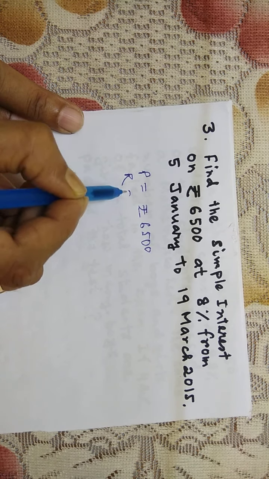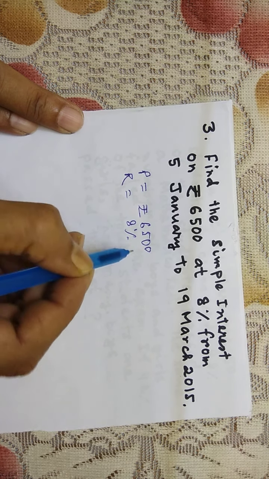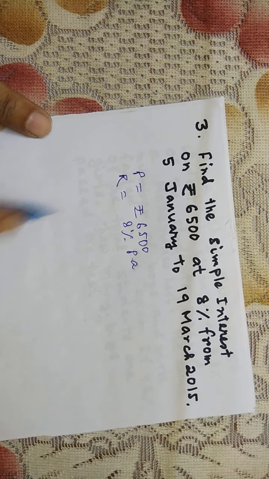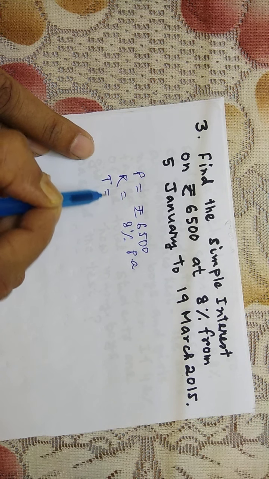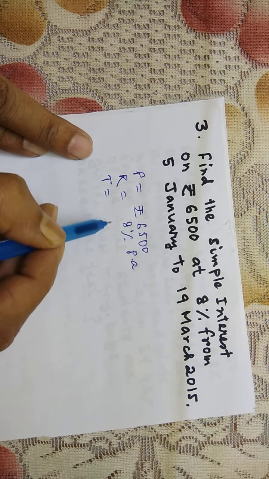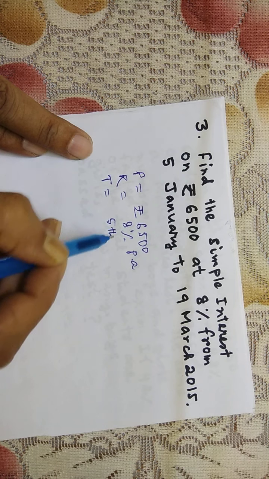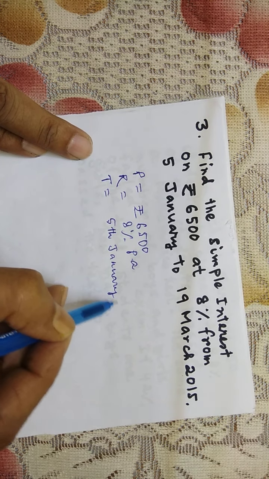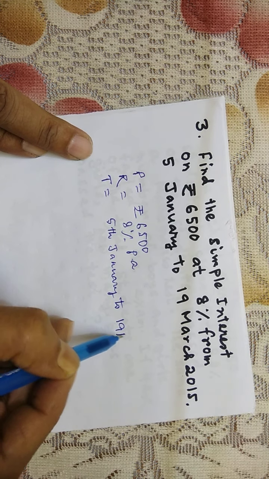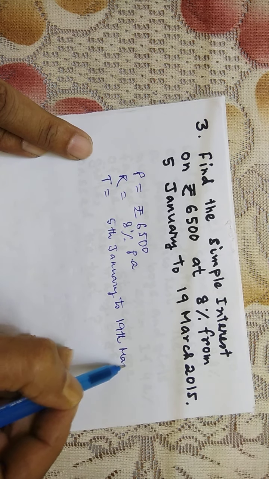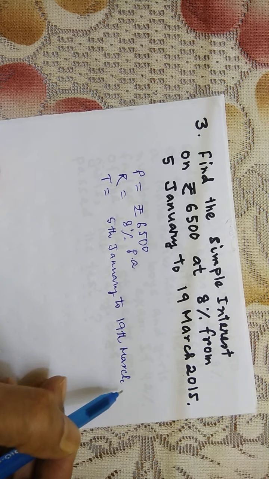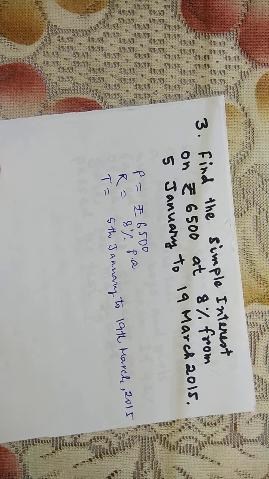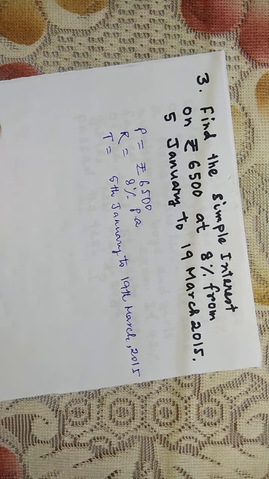Rate of interest equal to 8% per annum, that is per year. Time equal to 5th January to 19th March 2015. 2015 is an odd number, so it's not a leap year.